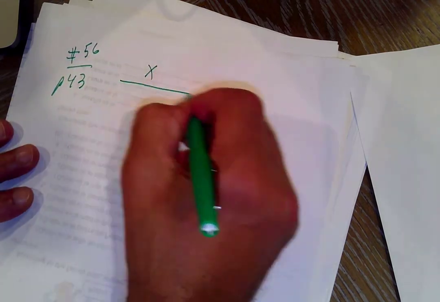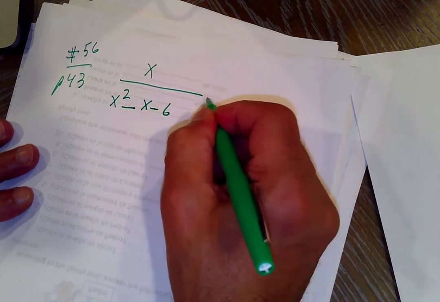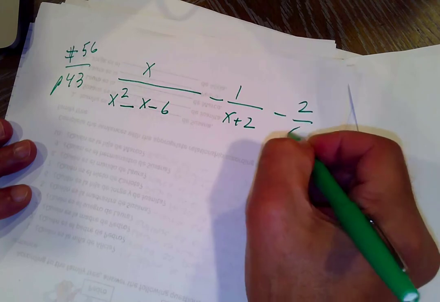56 from page 43. x over (x squared minus x minus 6) minus 1 over (x plus 2) minus 2 over (x minus 3).